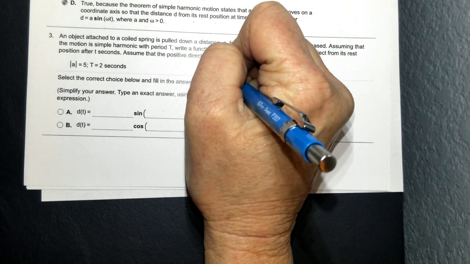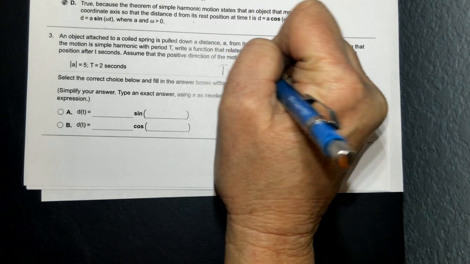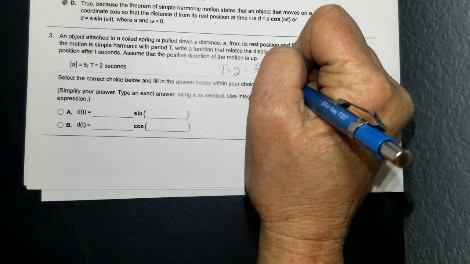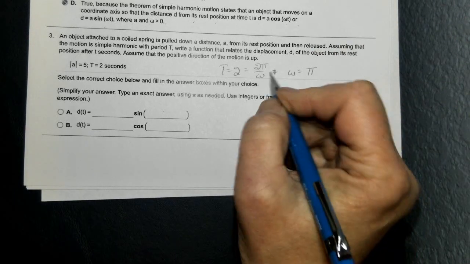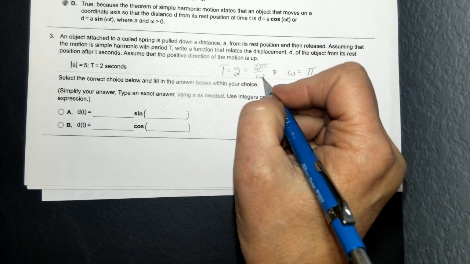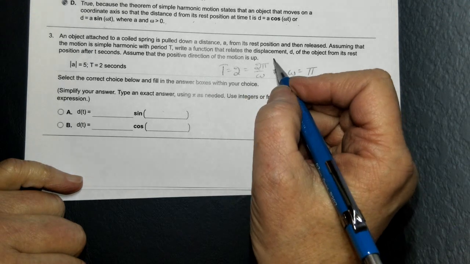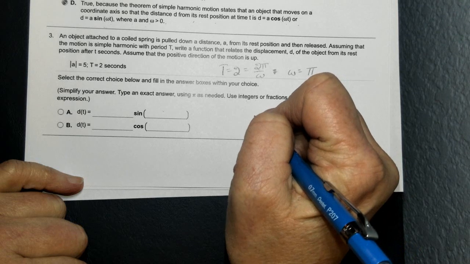So let's find omega. If the period t equals 2 seconds, which equals 2 pi over omega, then omega equals pi. Why do I know that? Omega equals 2 pi divided by 2. Now we can write, and this is in the maximum position, and this is where we describe whether it's cosine or sine.